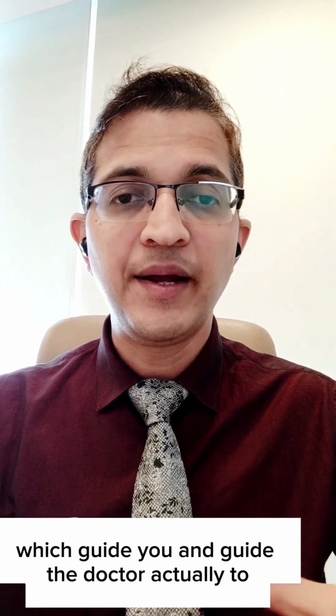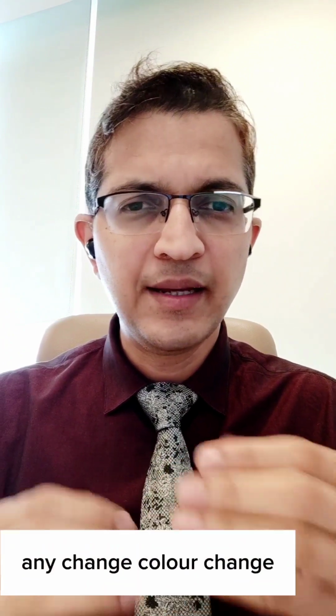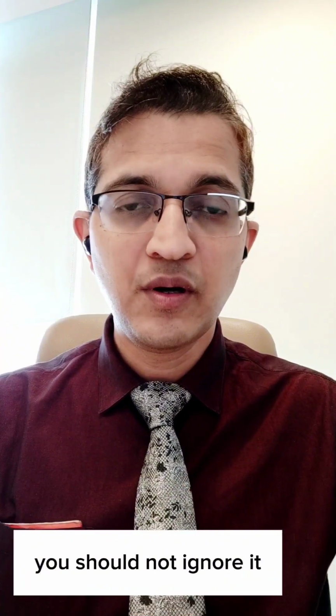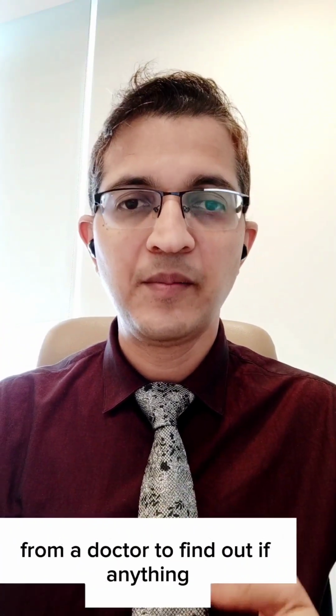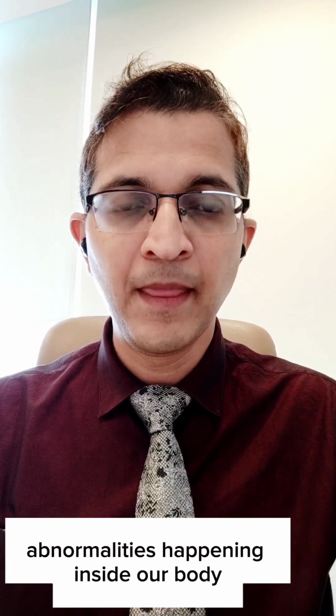You should find out what the underlying cause is. So these are the various conditions of the nail which guide you, and guide the doctor actually, to diagnose underlying conditions. So if you get any of these conditions, any change, color change, or any difference which you find on the nail, you should not ignore it. You should get it evaluated by a doctor to find out if any abnormality is happening inside our body.